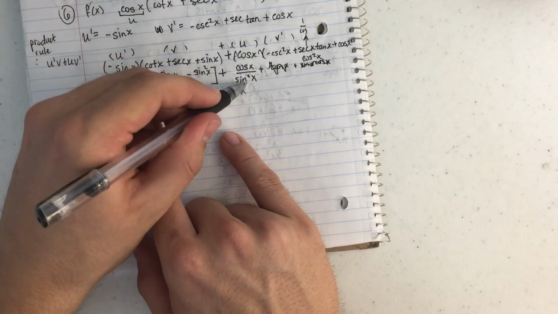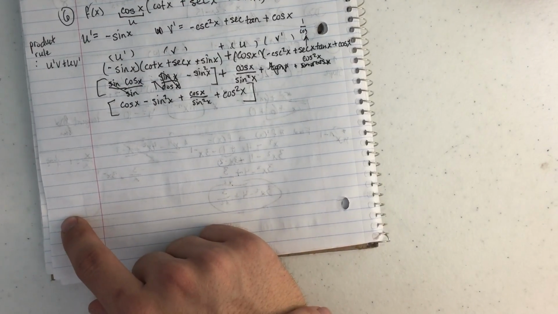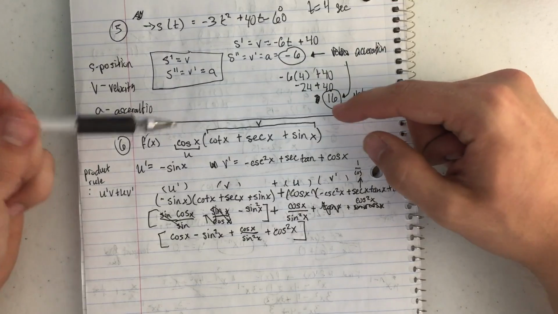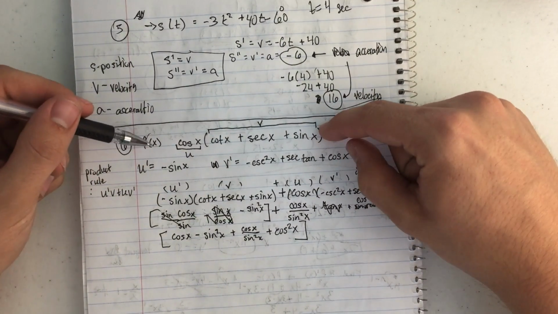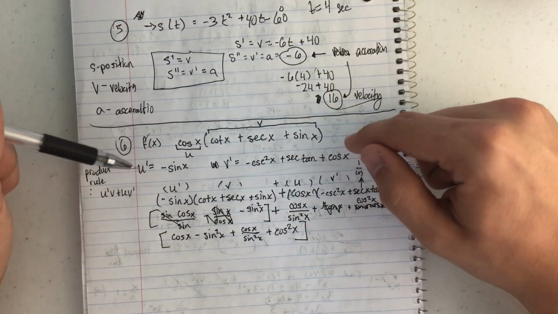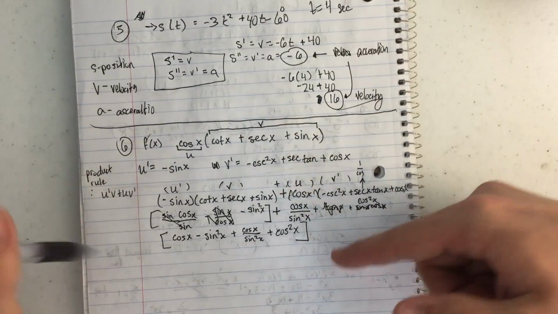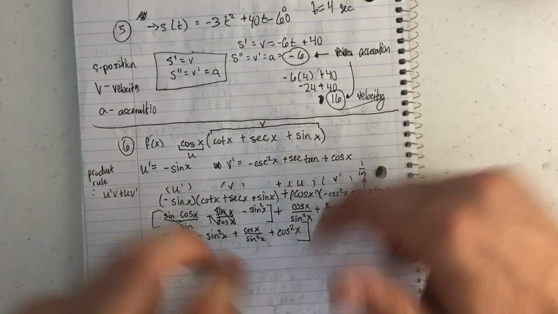It's a big problem, but basically the idea is to take away from it. Start with the problem, identify how we're going to do it, product rule, identify your pieces, put the pieces in, plug them in, and then simplify. That's all we really did here. It looks big and scary, but it's not that bad.